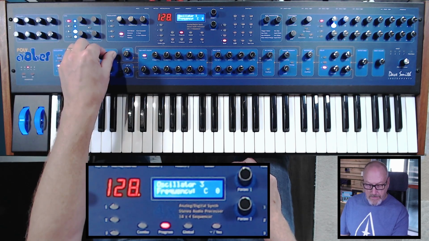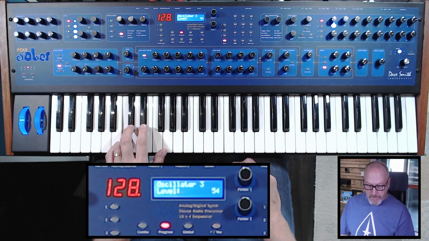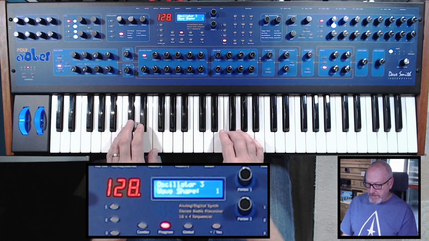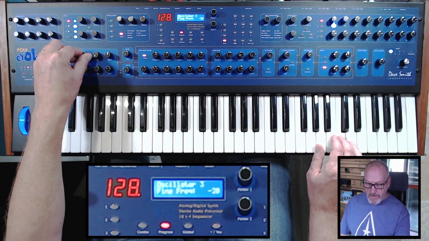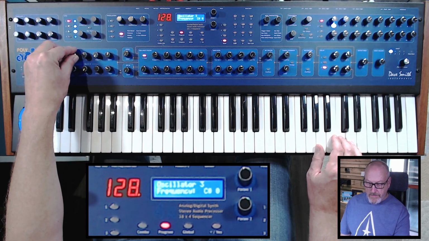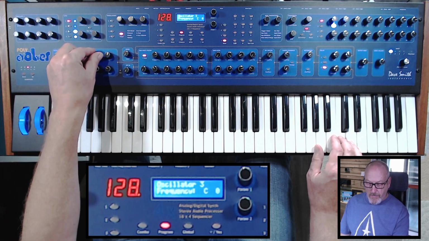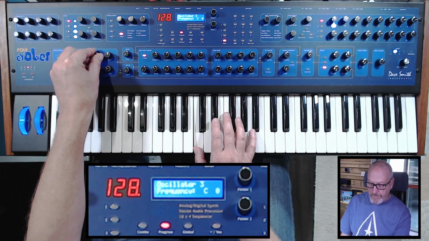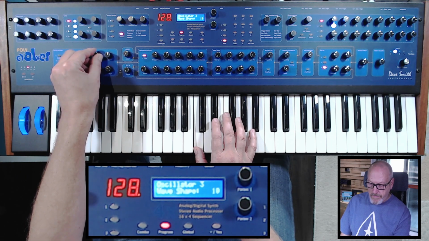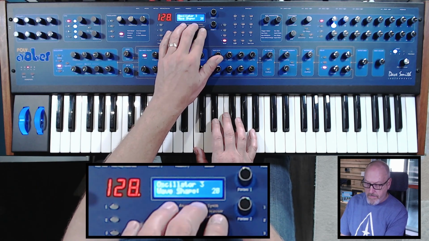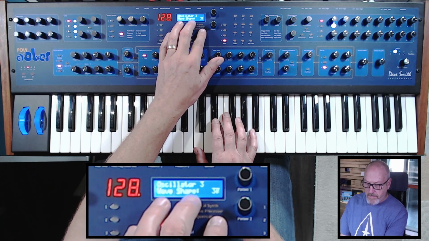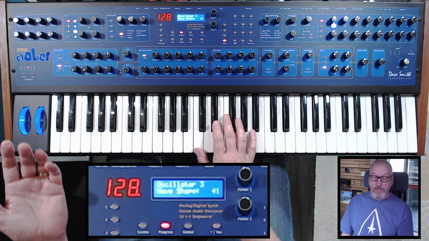Okay, digital oscillator. Number 3 is a digital oscillator. If we go to the first shape, it's a digital sine wave. Again, fine frequency, coarse frequency, and then multiple different waveforms you can choose from. Some of them more complex with more harmonics.